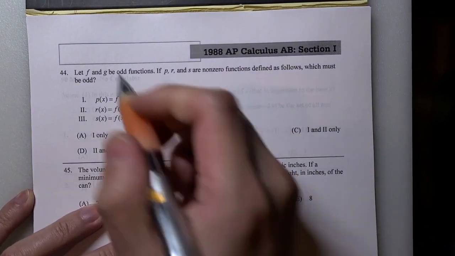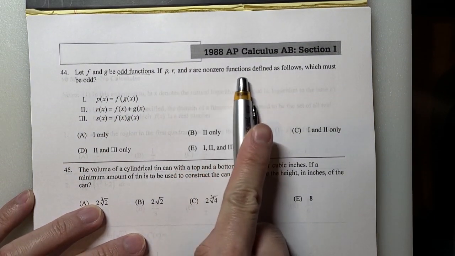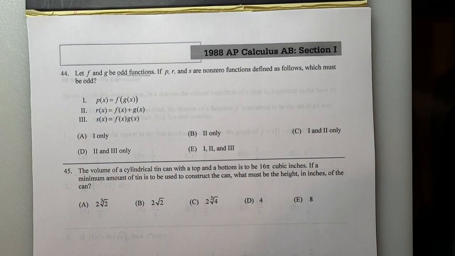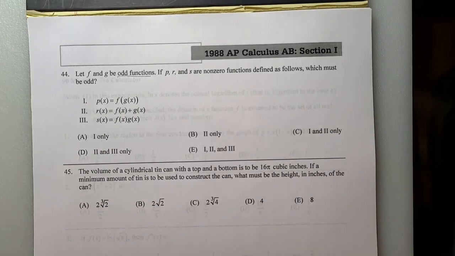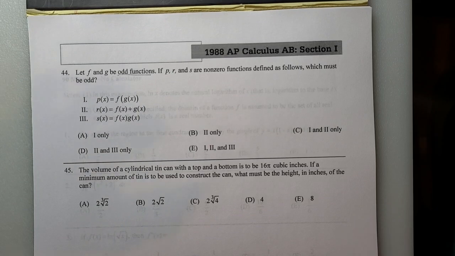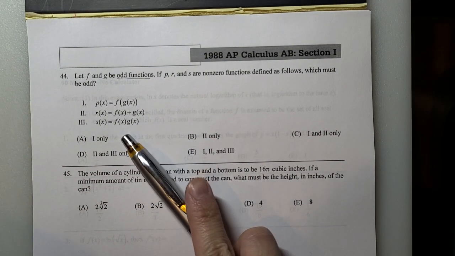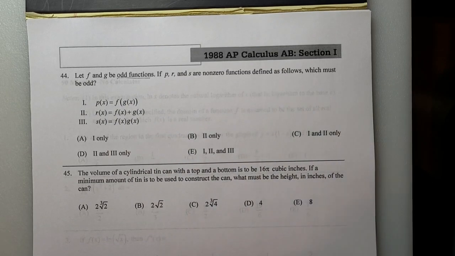Let f and g be odd. This is probably important. P, R, and S are non-zero functions, which must be odd. Okay, I can see why it's a lowest scoring one, because even I don't know of a quick way to do it off the top of my head right now. So obviously, let's think of a counterexample to disprove any of these. If I think of an example that can make one of these even, then it's false. Okay? So let's see.